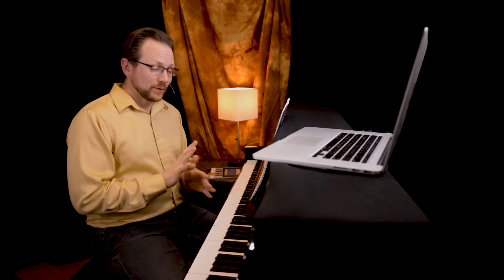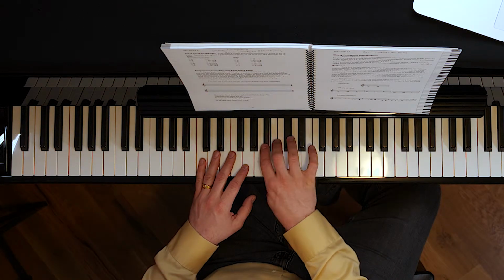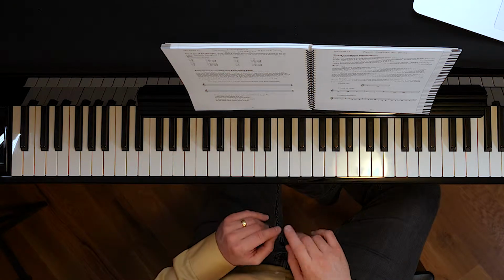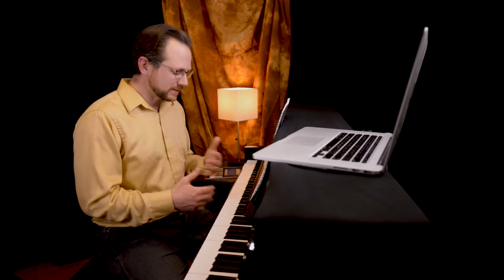Dig in. Let's get into the bluesy pentatonic improvisation now, which is where you add those chromatic passing tones that I was talking about. You saw me do it on C. Now that was a minor pentatonic using a bluesy passing tone.